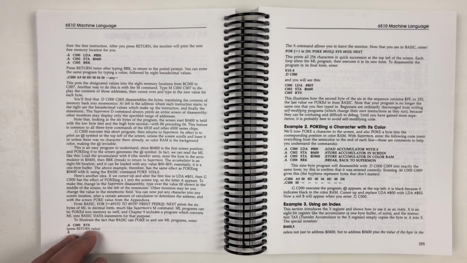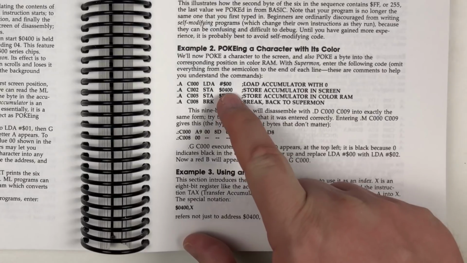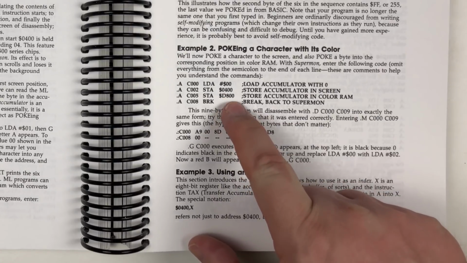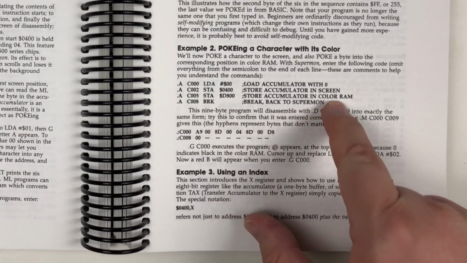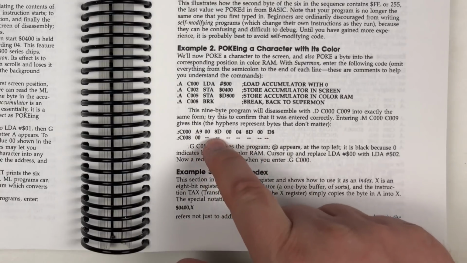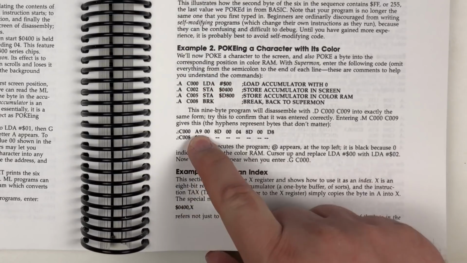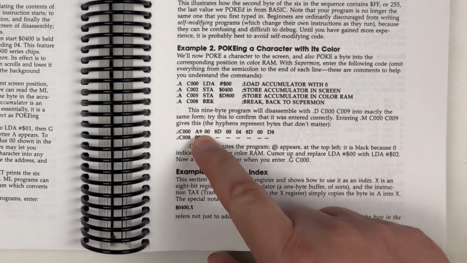This is worth reading. Second example, poking a character with its color. So this is a very similar program, but it's also storing black in the color RAM. And it shows the program again in both assembly that the Supermon assembler can handle and in direct hex.